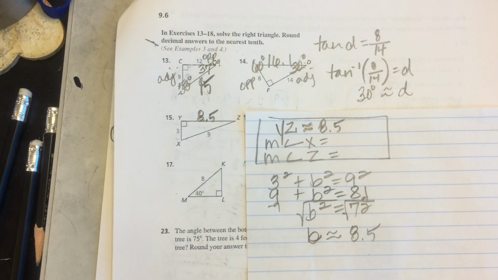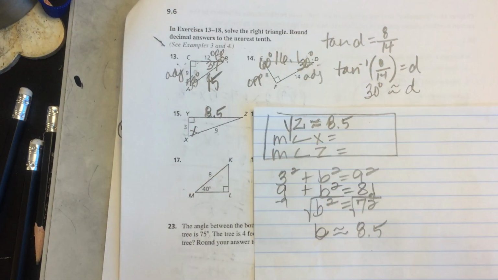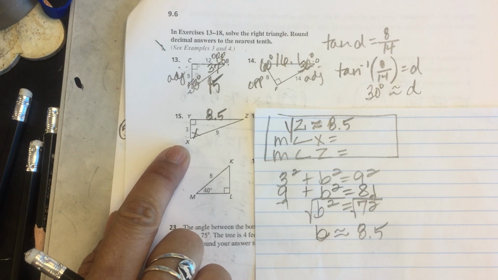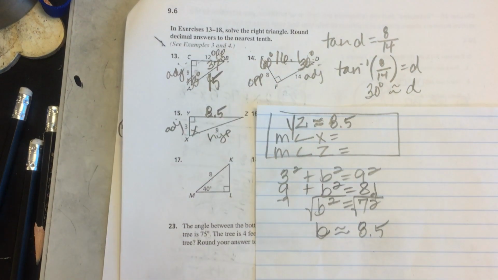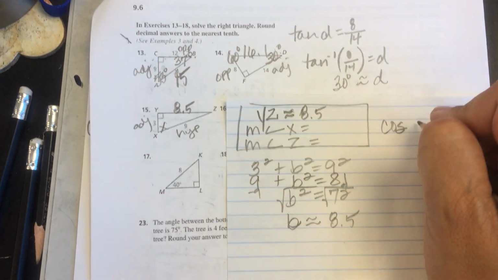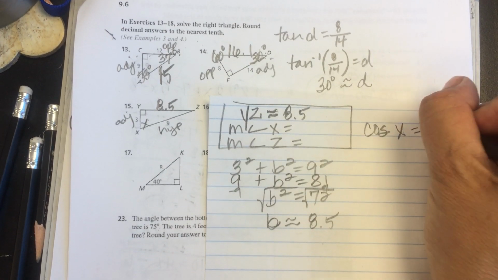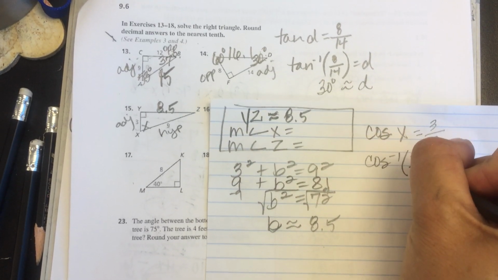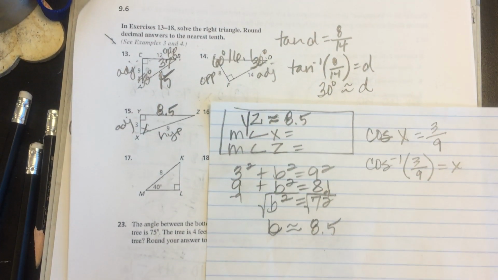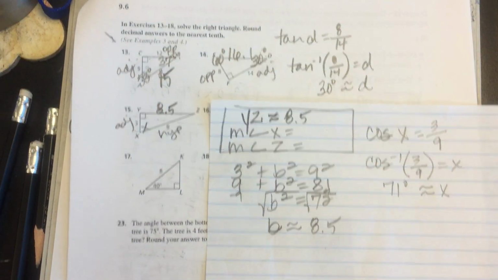Now I have to go in and use my trig to figure out the angle measures. I'm going to drop in a little x on angle x to find that. When I look at what was given, I have the hypotenuse and the adjacent. So I'm going to do the cosine of x is equal to adjacent over hypotenuse, 3/9. That's a third. The inverse cosine of 3/9 is going to give us that angle x. When I do the inverse cosine of 3/9, I get angle x is about 71 degrees. It's 70.5.